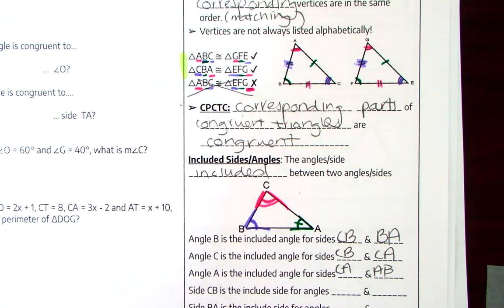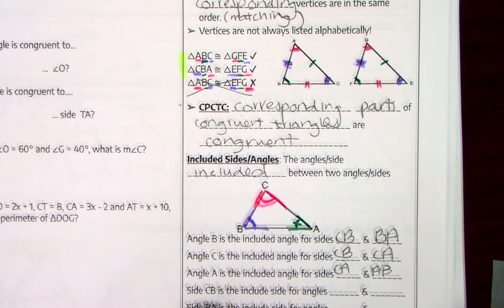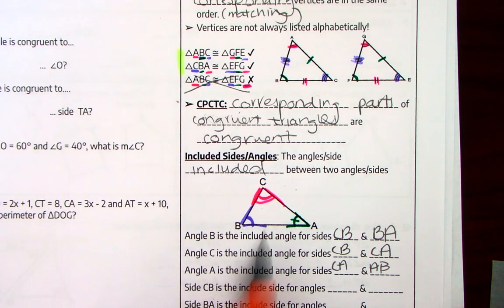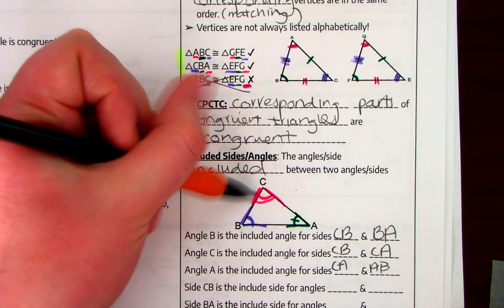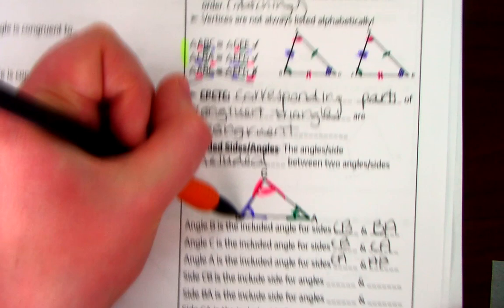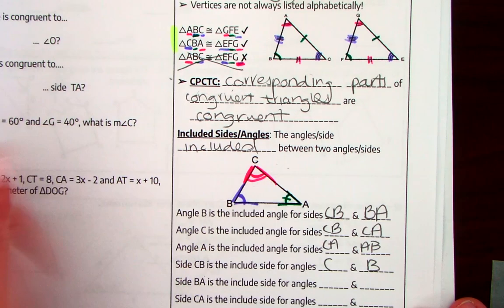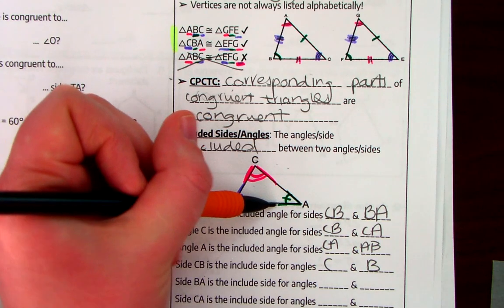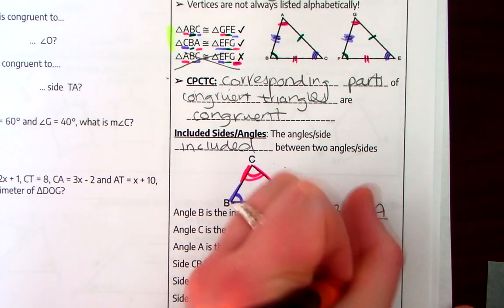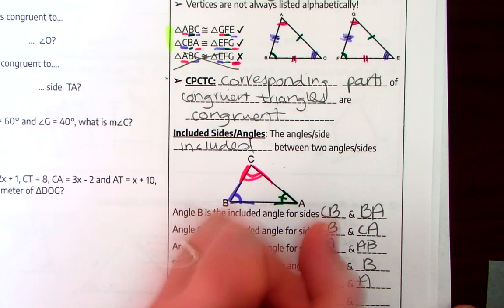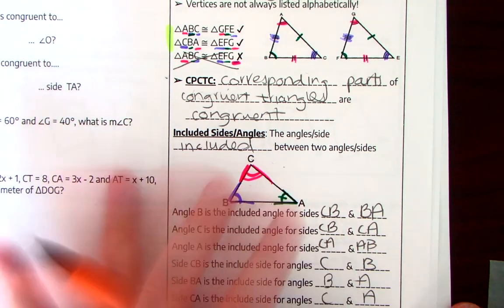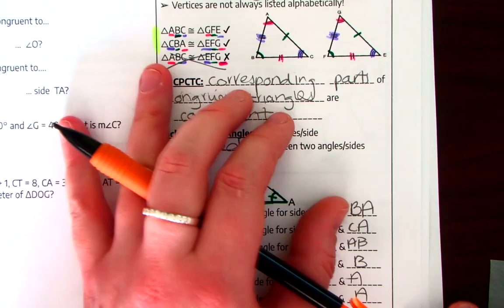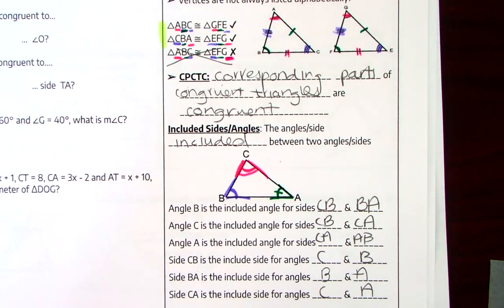Okay. Now let's do the same thing for sides. So side CB is the included side for angles. So CB is right here. CB is in between C and B, basically its endpoints. So angle C and angle B. And BA is in between B and A. And then side CA is in between C and A. This might seem really obvious. This will just be helpful later when our pictures are less clear or we don't have congruency statements. It'll help you maybe see what parts match each other or correspond between those two triangles that are congruent.